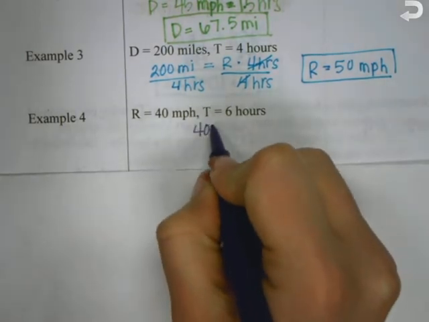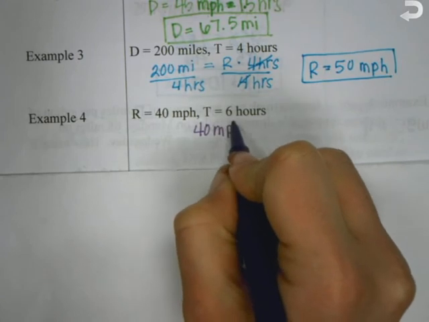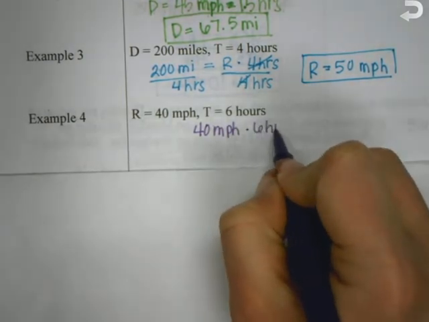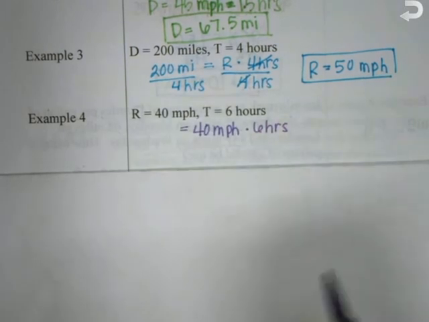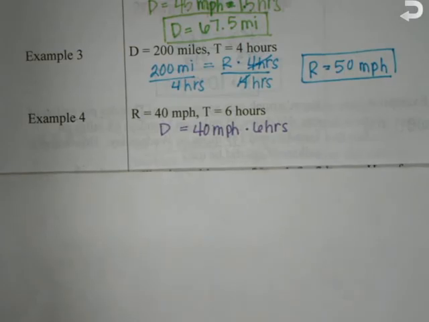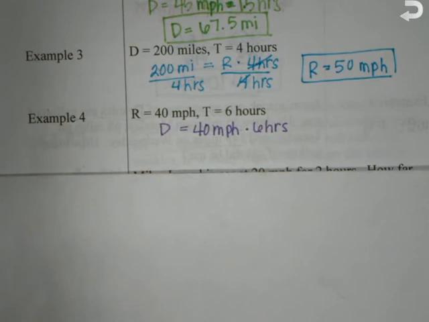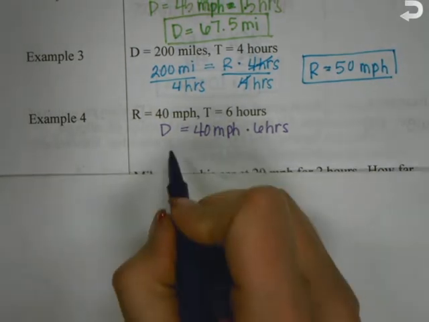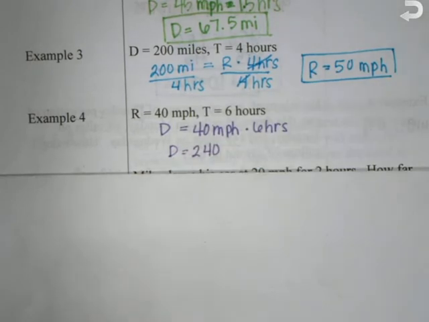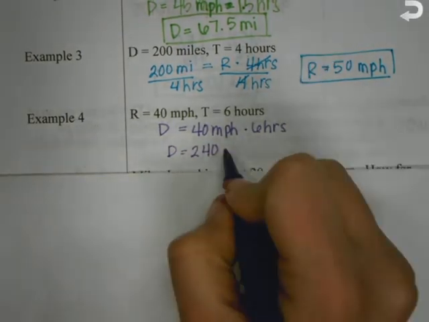To D. Good. Okay, so then I need to multiply these. What's 40 times 6? Anybody? Just 240. So D equals 240 what? Miles. Good. Who got that correct? Very nice, guys.